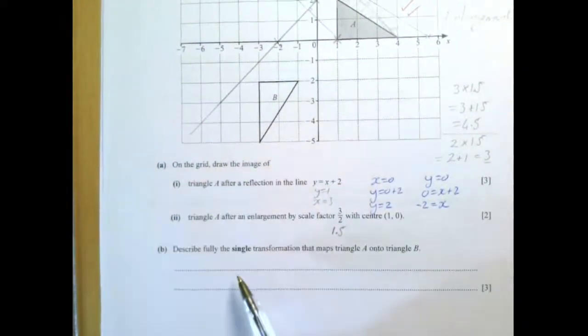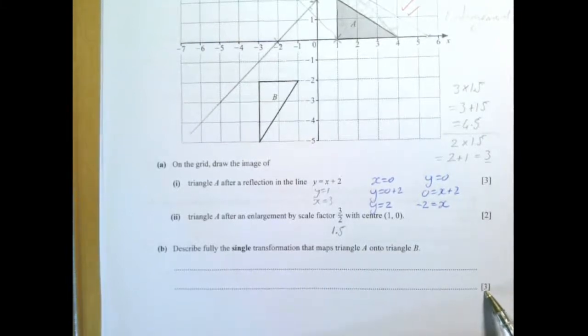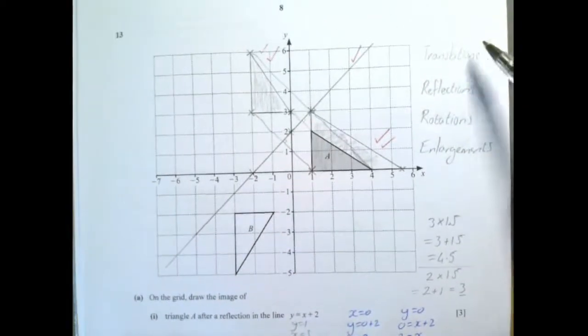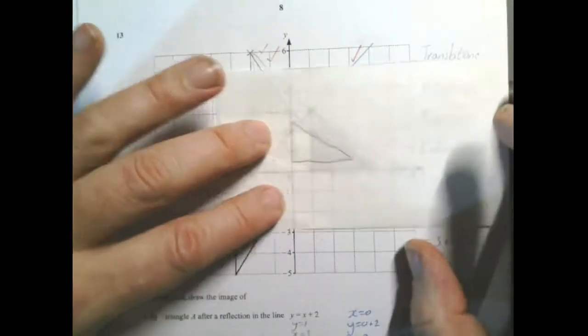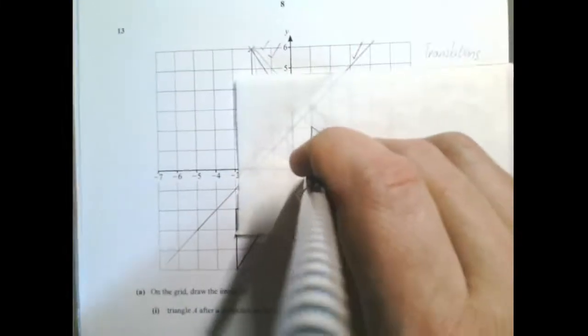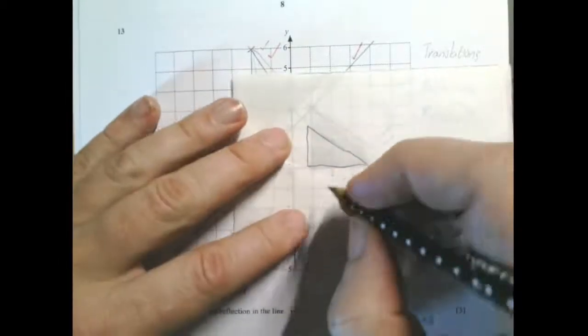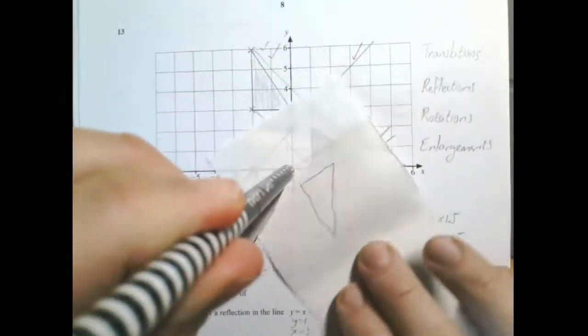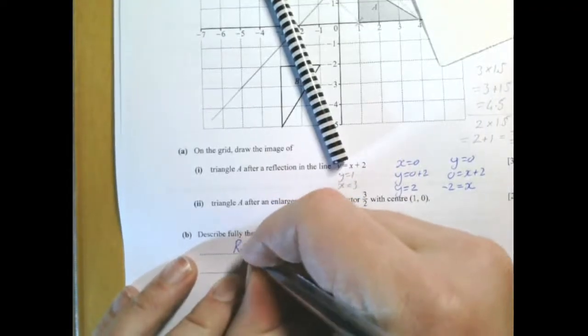Last question here, describe the single transformation that maps triangle A onto B, right? 3 marks, make sure you write 3 things down. The first thing we want to write is which one of these transformations it is. And as we showed before, if I put my pencil here, it's not a translation, it's not an enlargement, I think, but if we put my pencil here or there or anywhere, really, and we rotate it, we can see it goes in that. So it's definitely a rotation. So we write down rotation, that would be the first mark.